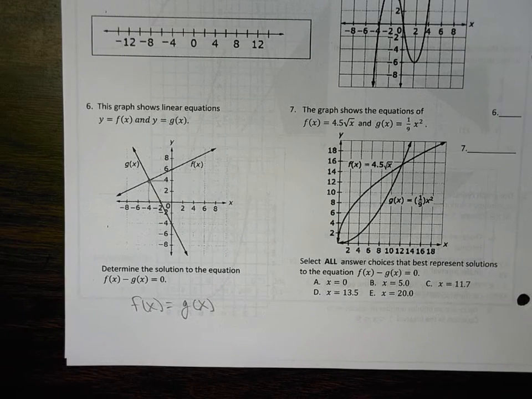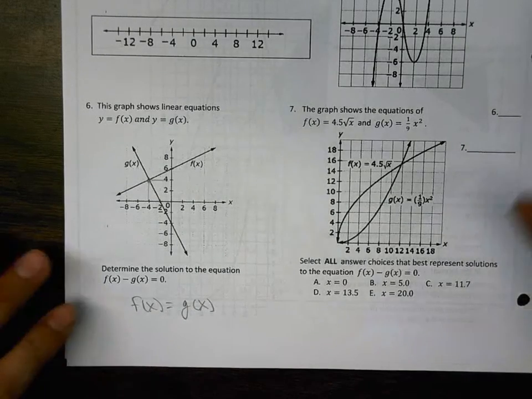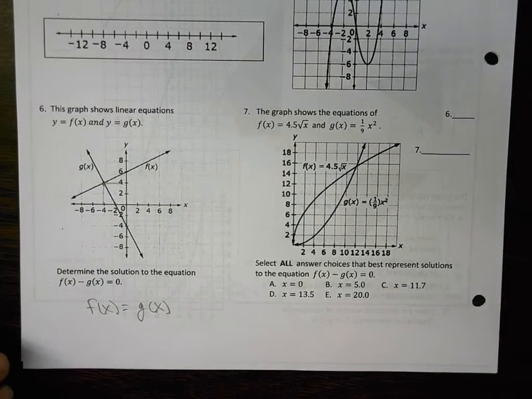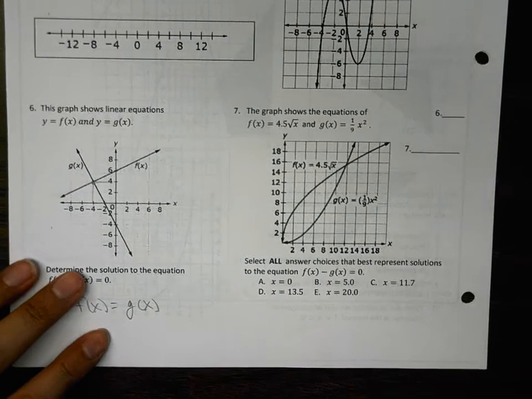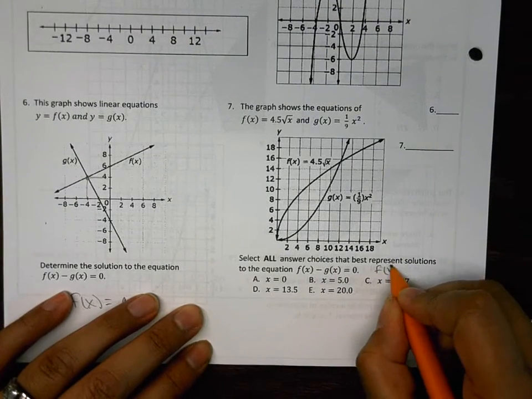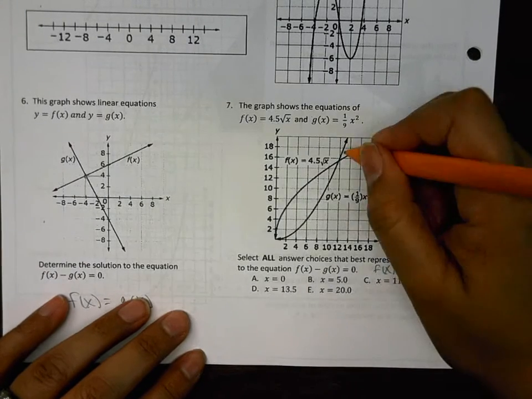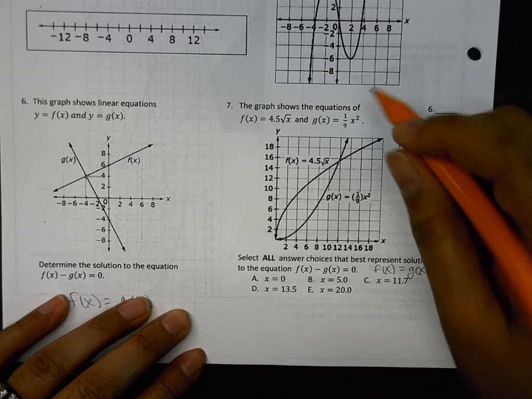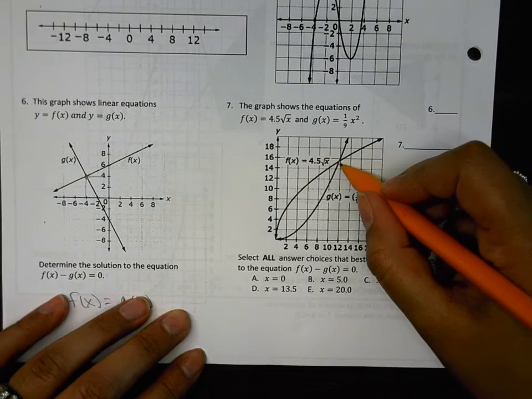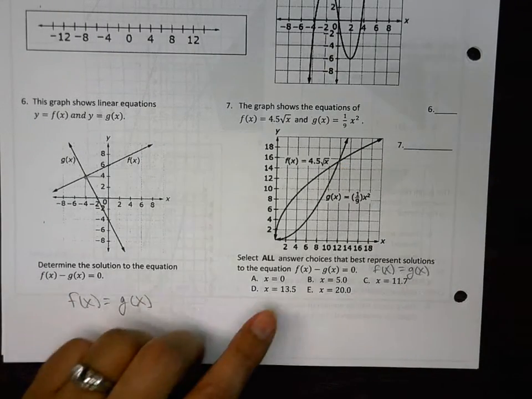All right. Number 7. The graph shows the equation. Select all answer choices that best represent solutions to the equations. Is this the same thing? F of x equals g of x? All right, so it's about there. X equals 0. Does x equal 0 when they intersect? Yes?